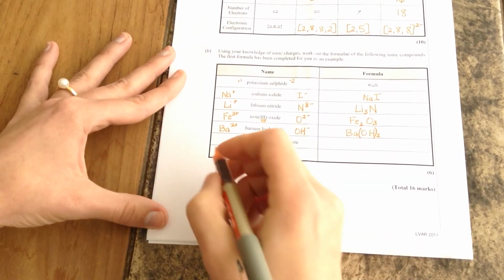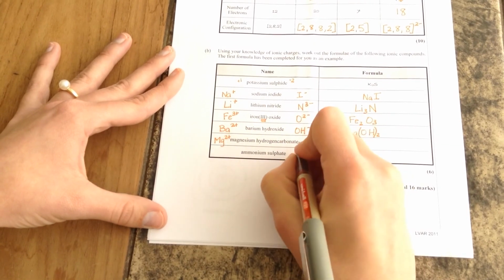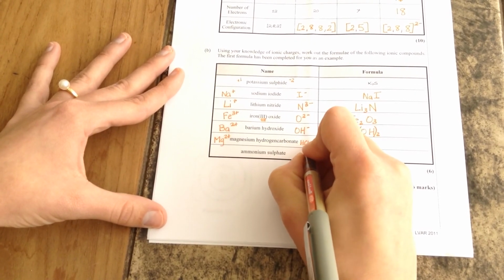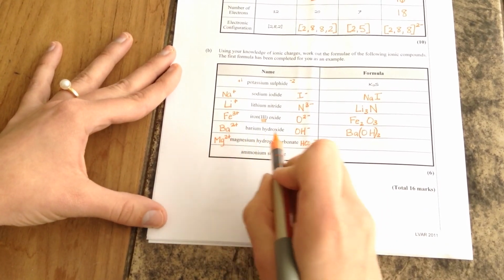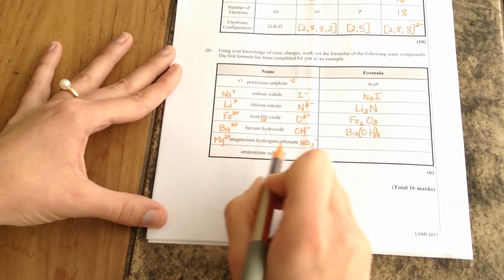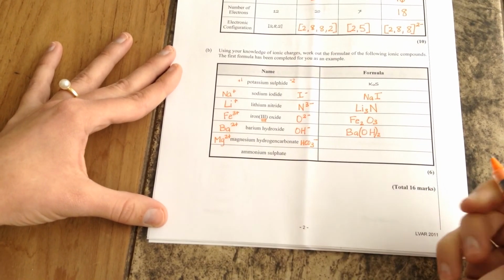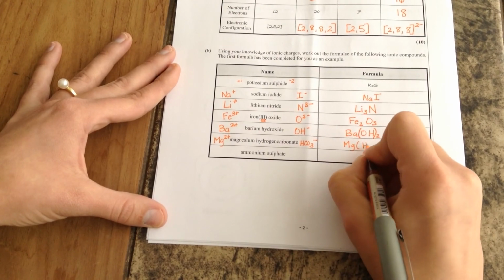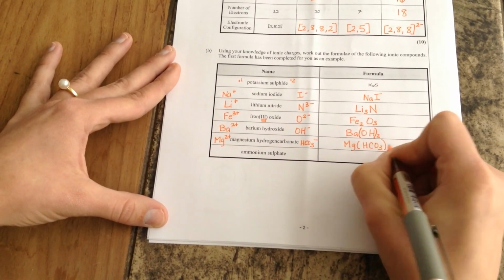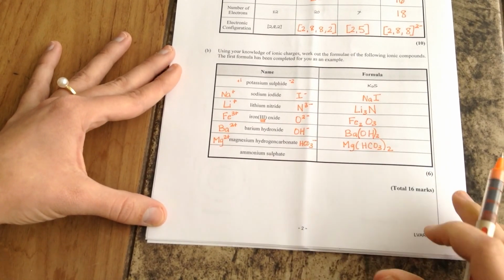Magnesium hydrogen carbonate. Magnesium is our Mg2+. Hydrogen carbonate is HCO3-. -1 plus 2, we need 2 of these so that the charges add up. And again, we've got more than 1 capital letter, so we need to put it in brackets. So Mg, brackets, HCO3, brackets 2. So we have 2 hydrogen carbonates for every 1 magnesium.